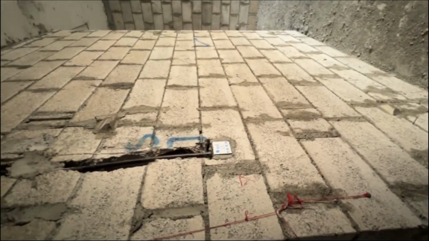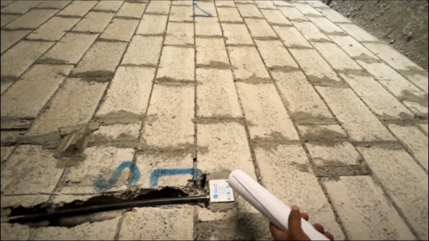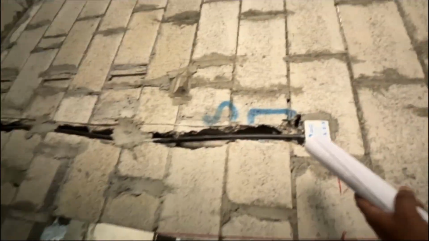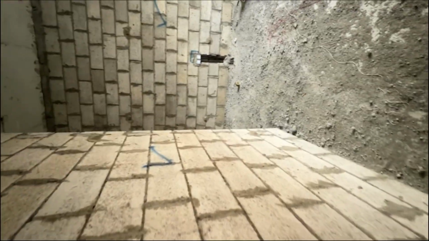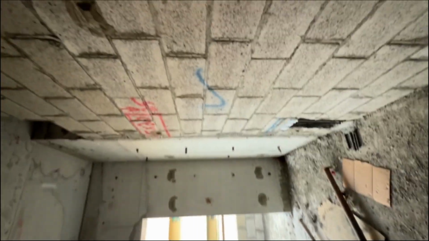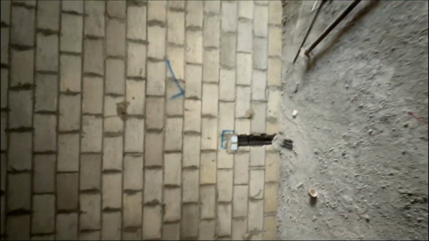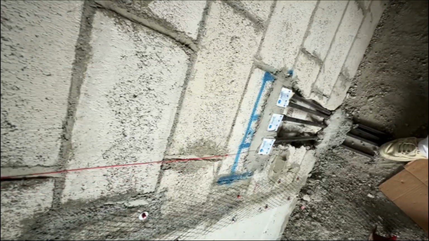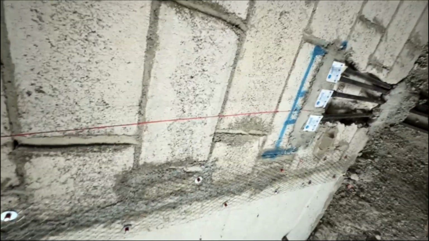When I am entering into bedroom 2, this GI box for light. Same here. This one is 13 ampere socket. Center one is telephone and last one is for TV.